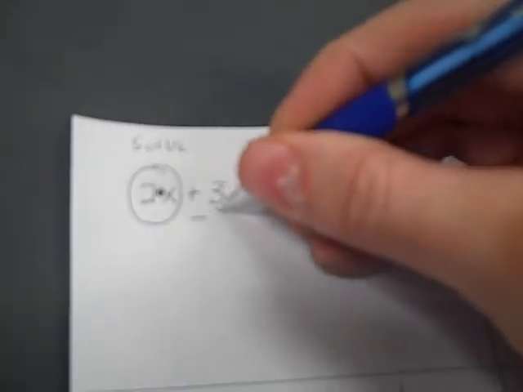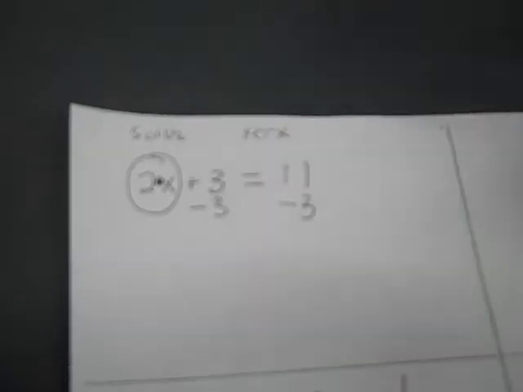So we need to do the opposite of plus 3, the opposite operation of plus 3, which is minus 3. So I'm going to minus 3 from 3. Now, an equation's like a balance, okay? When you take 3 away from one side, you have to take it away from the other side. So here's why you do that. 3 minus 3 is 0, so we can get rid of that. And then 11 minus 3 is 8.